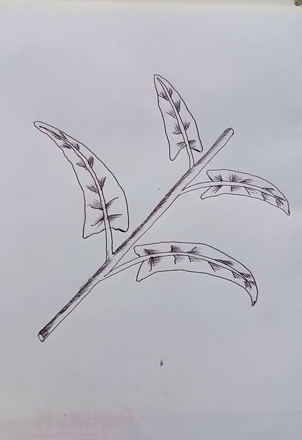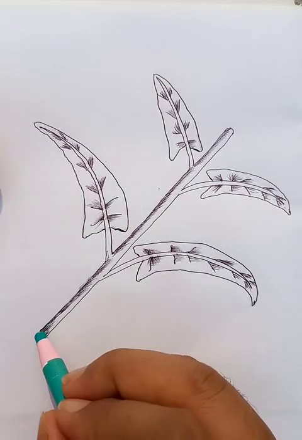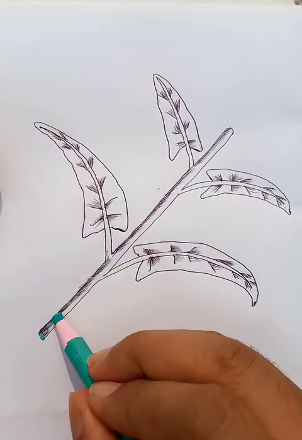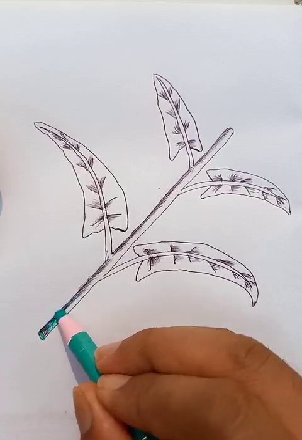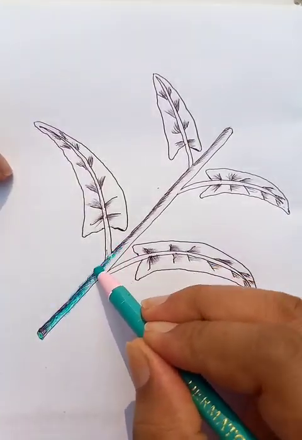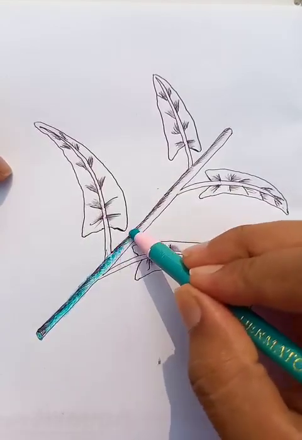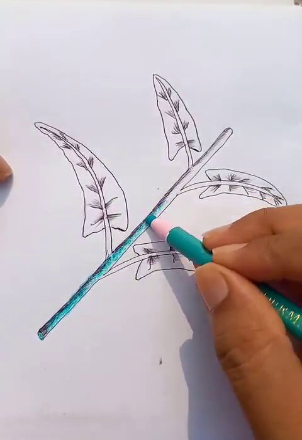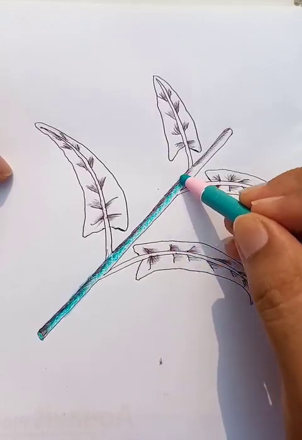For the stick, we are going to put this kind of green as you see here. So this is the dark green. One side is deeper in shade and another side is lighter in shade.